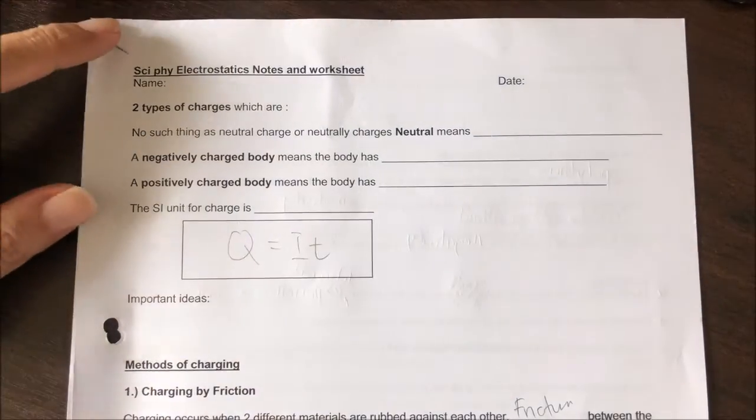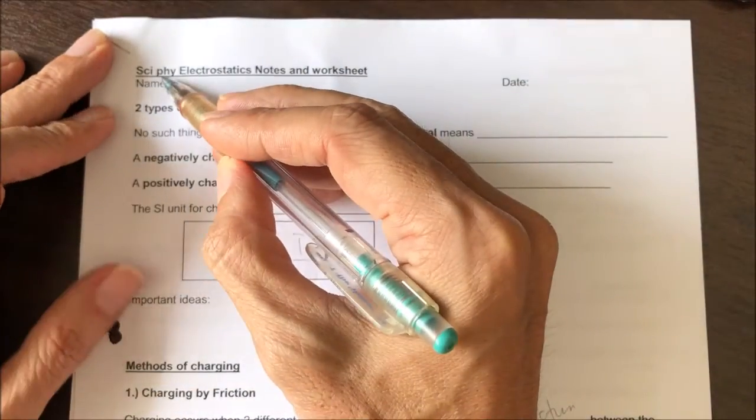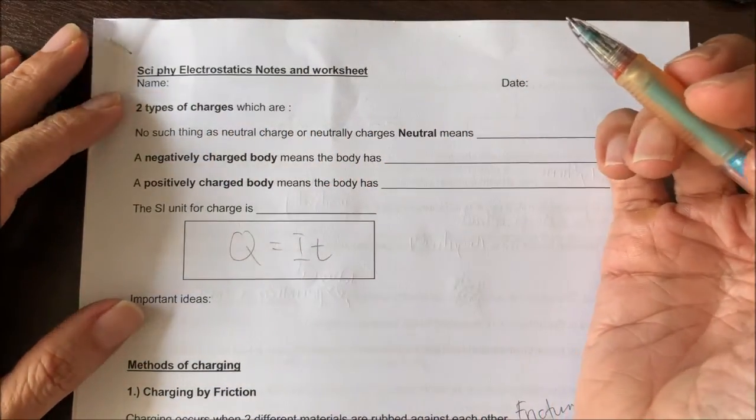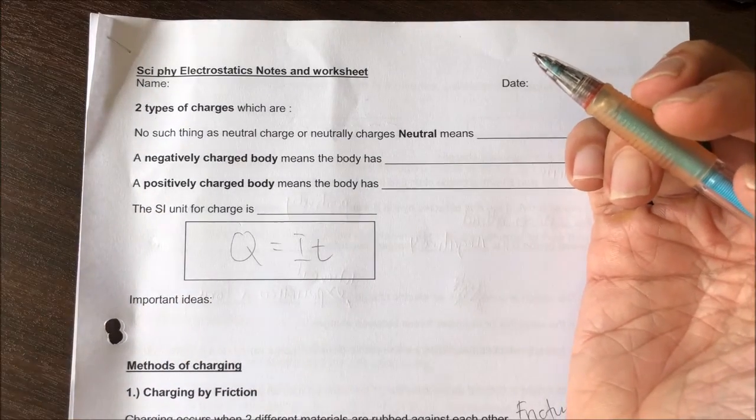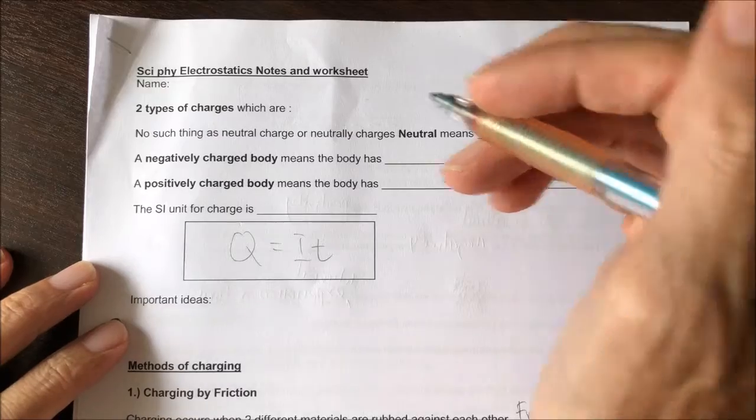Okay, let's do a quick revision for electrostatics. This is for science physics, take note, not pure physics. For electrostatics, you must remember there are two types of charges, positive and negative charges.